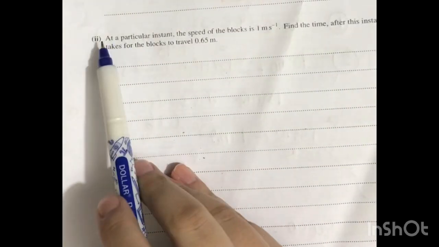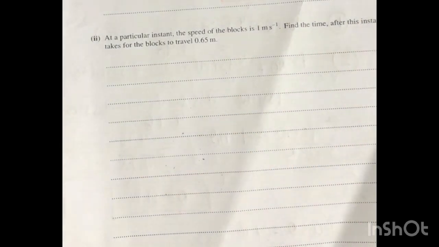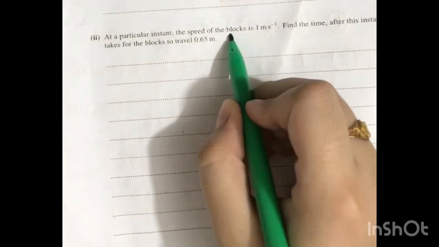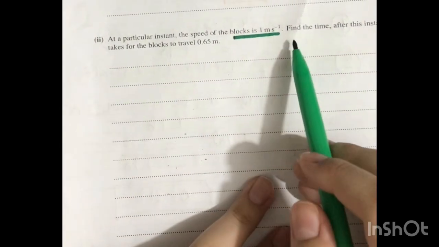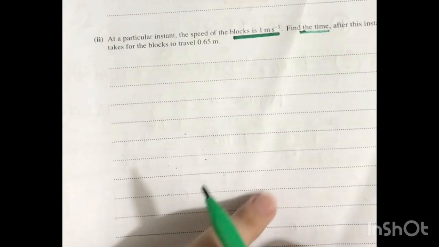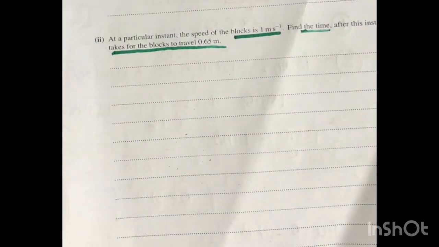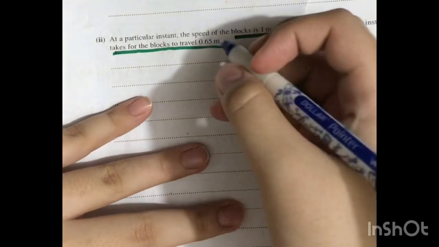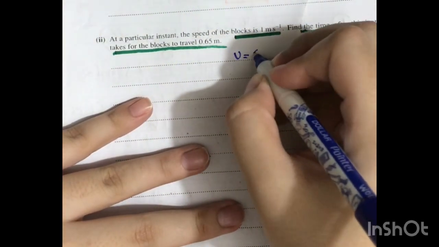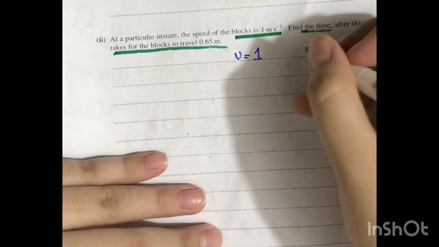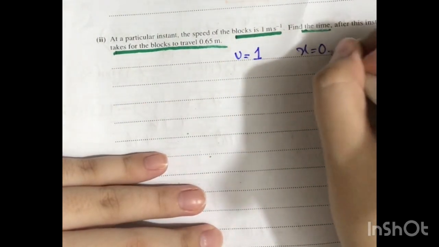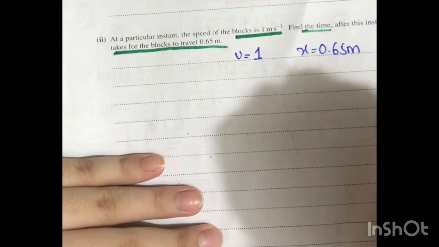Part 2 states, at a particular instant the speed of the blocks is 1 meter per second. Find the time after the instant that it takes for the blocks to travel 0.65 meters. So let's write down the information that they've given us. So the initial speed is 1 and the distance traveled is 0.65 meters.